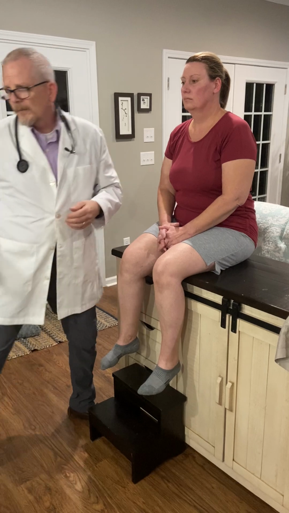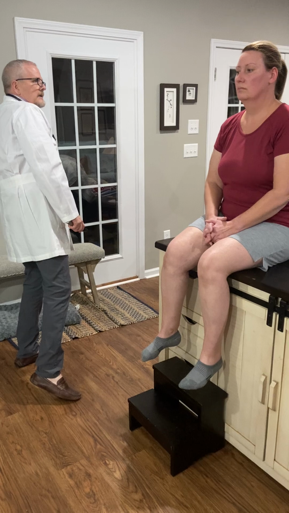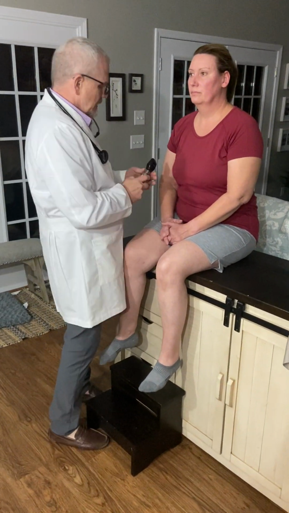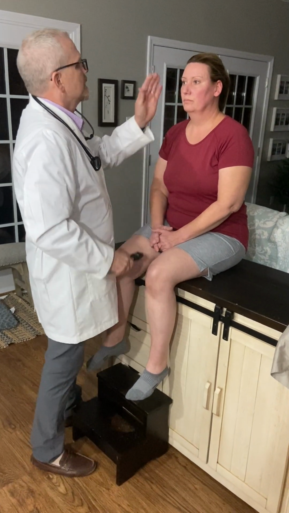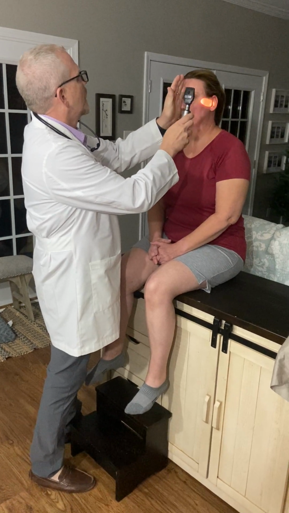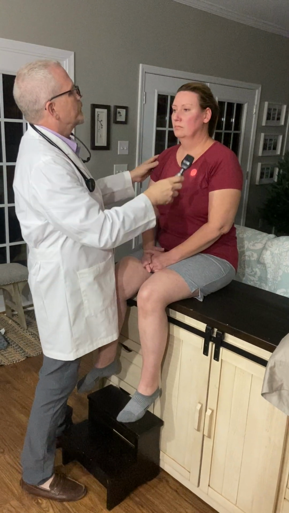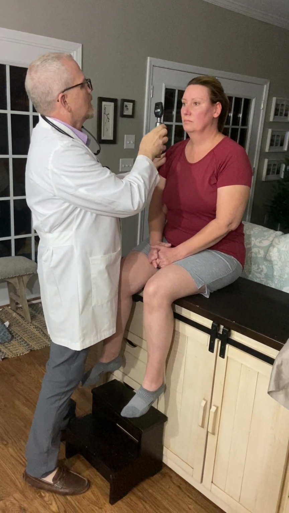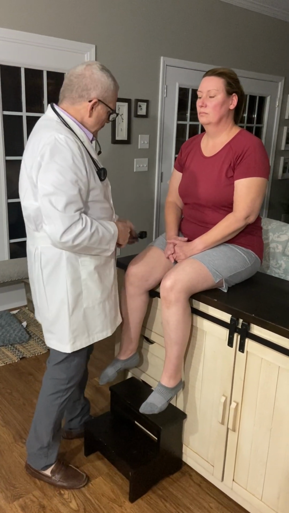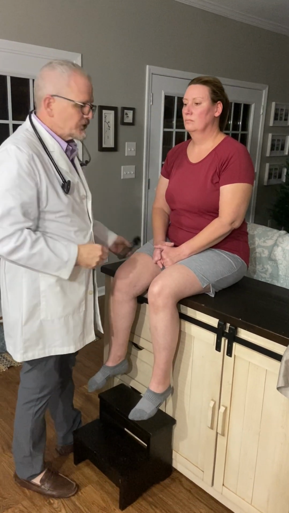And now we're going to look at her pupils as they react to light. If you'll just look straight ahead. We're going to do indirect and direct. We're going to do indirect first. Okay, now we're going to do direct. Okay, pupils reacted equally to light, and now I'll take this, follow my finger, with accommodation.